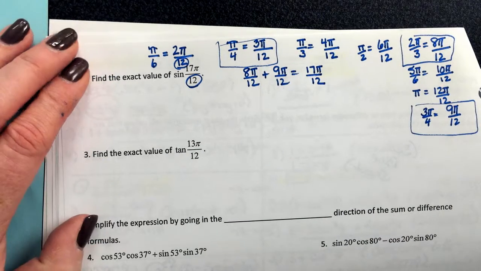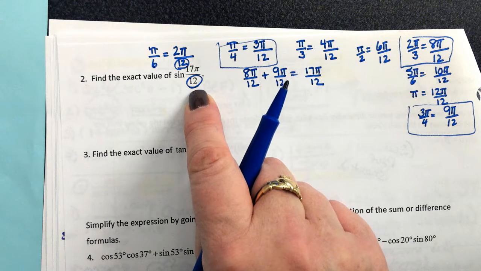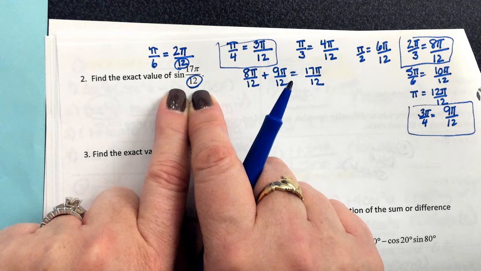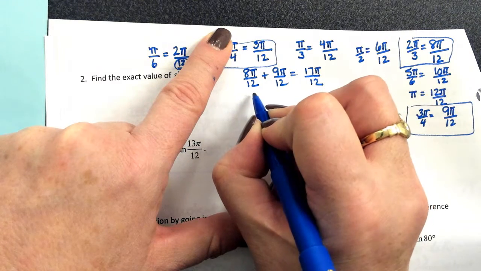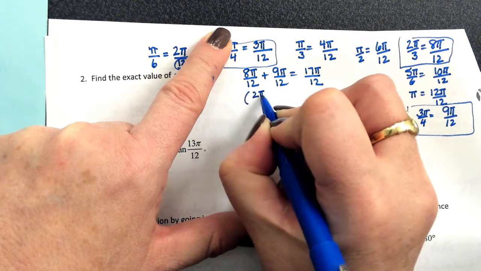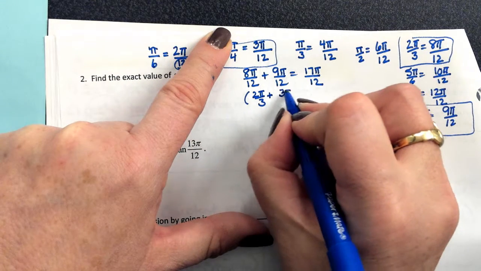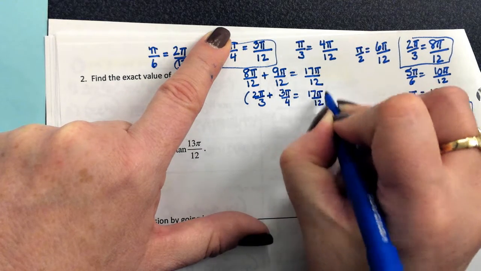So in radians, like I said, if they're asking you to find the exact value of an angle from the unit circle, you've got to think about all those different angles from the unit circle with that same denominator. So again, when I simplify, I know that 8 pi over 12 is actually 2 pi over 3. 9 pi over 12, when I simplify, is 3 pi over 4. So that equals my 17 pi over 12.